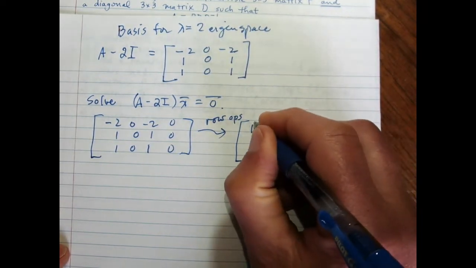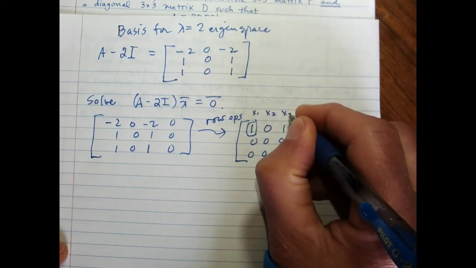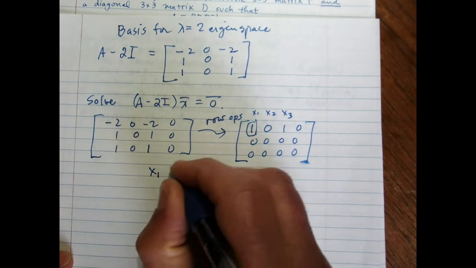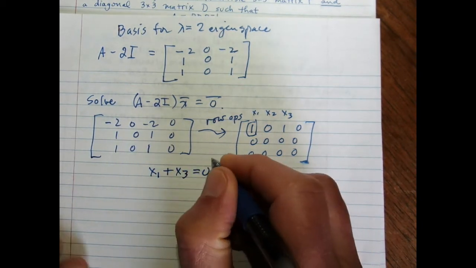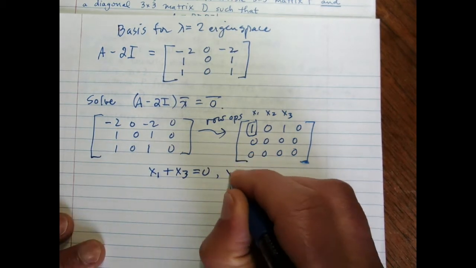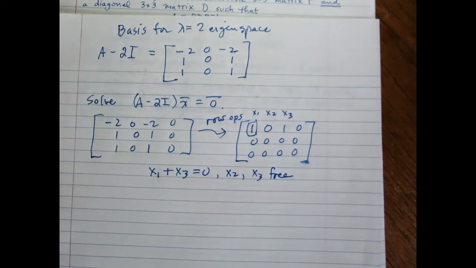So I have just one pivot position. So x1 plus x3 is equal to 0. And x2 and x3 are both free variables for that matrix equation.